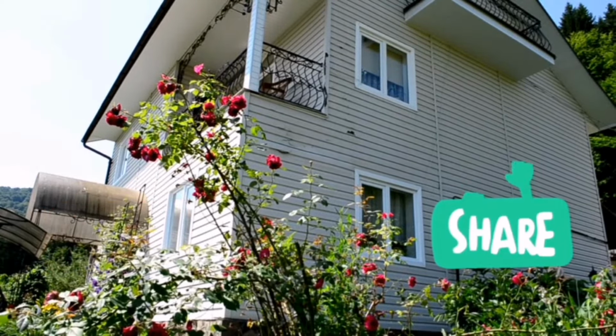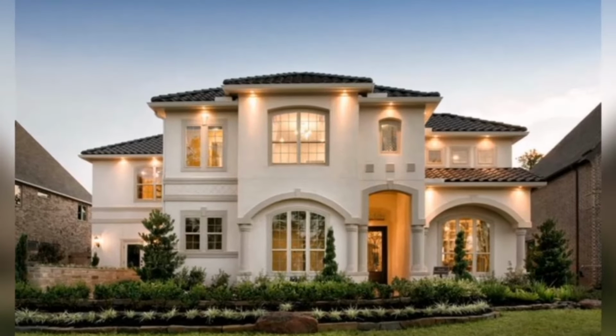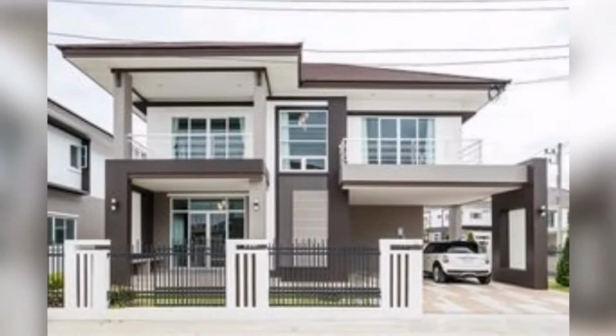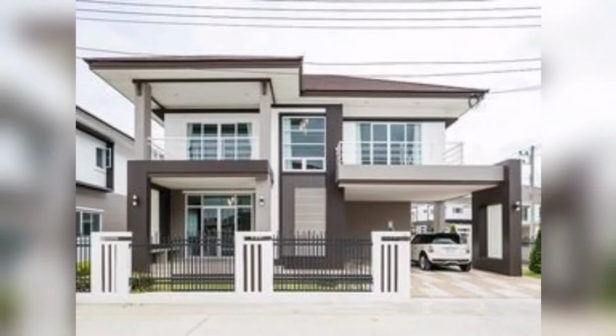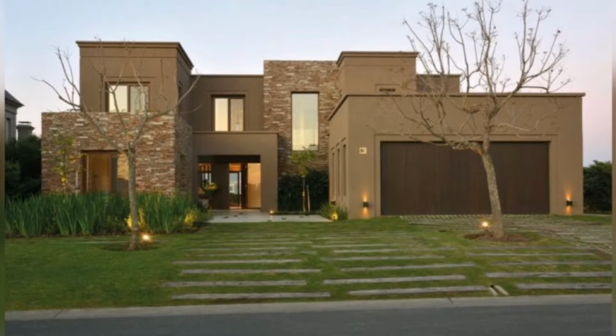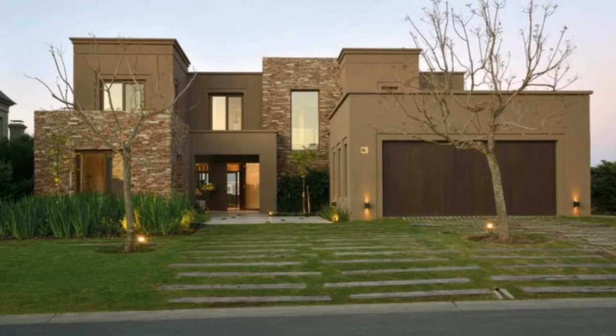Today I have brought you the idea of modern house design as well as exterior paint color ideas. Everyone wants a modern architecture of house, so I have brought you the ideas of modern house design which you can use as an inspiration in designing your own house.